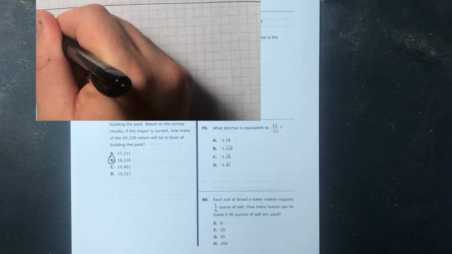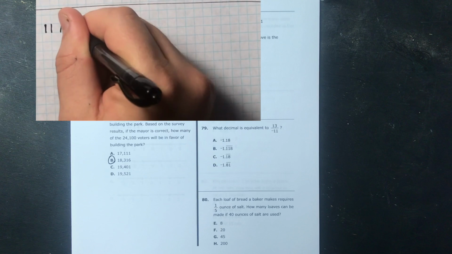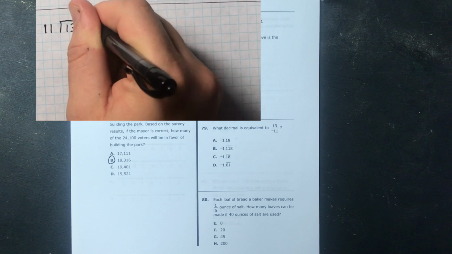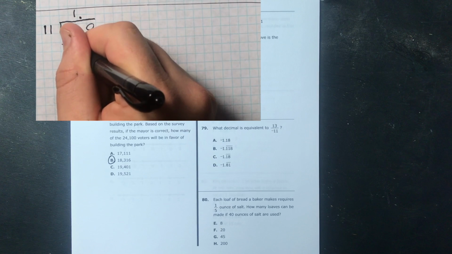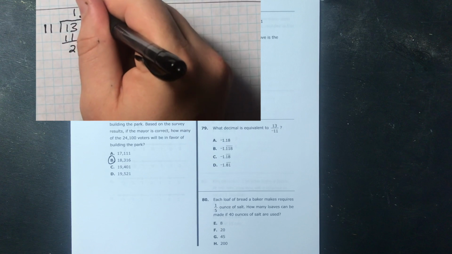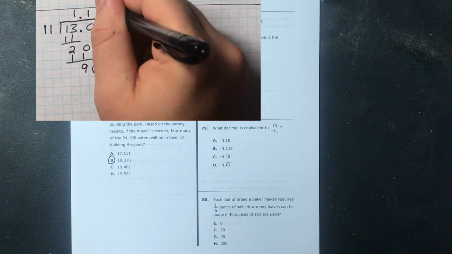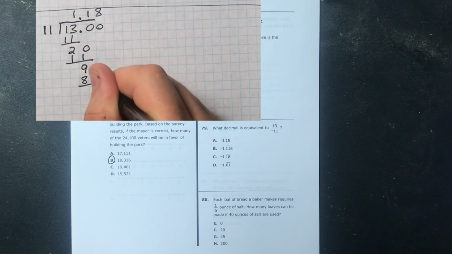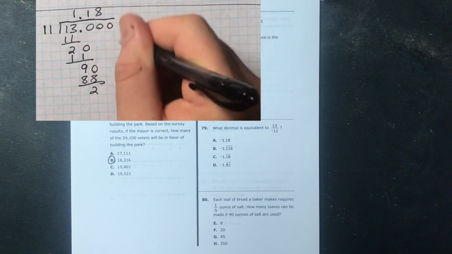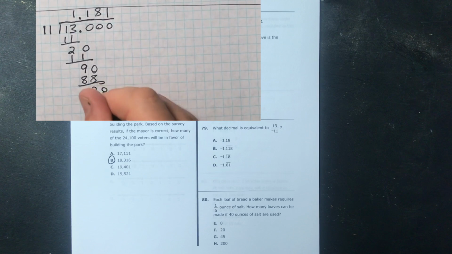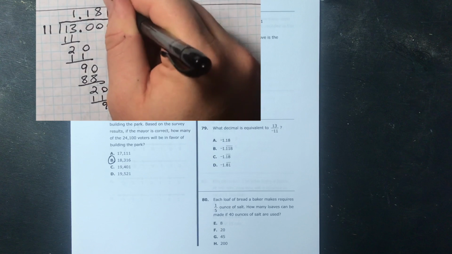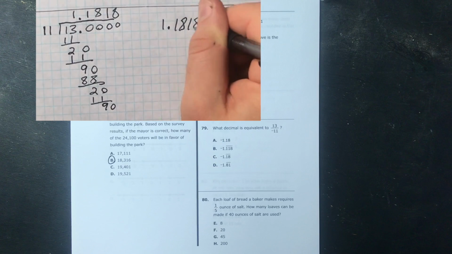What decimal is equivalent to 13 over -11? We're going to put the numerator under the division sign, and we're going to turn this into a decimal. We have 1, another 1. 8 times remainder, so we keep going. 1. Yeah, this is going to repeat. That's it. Repeating.